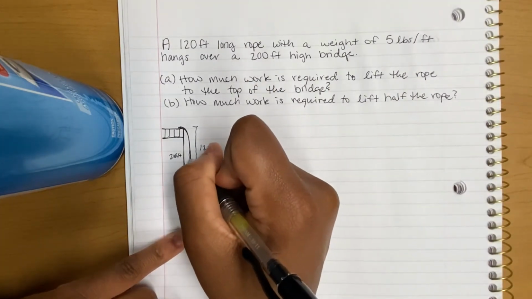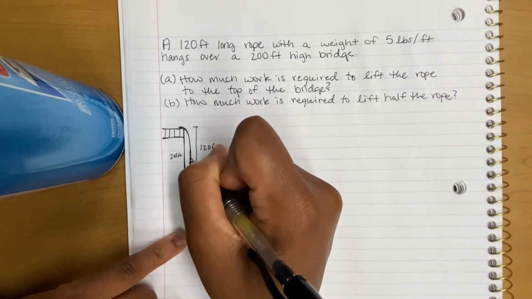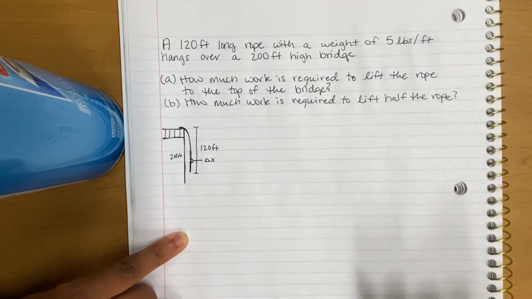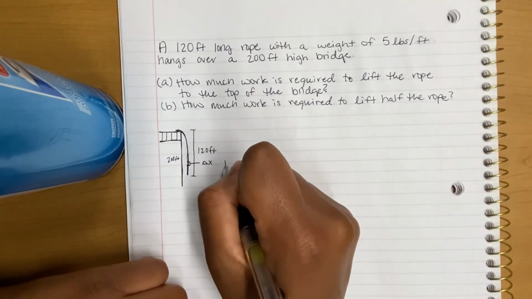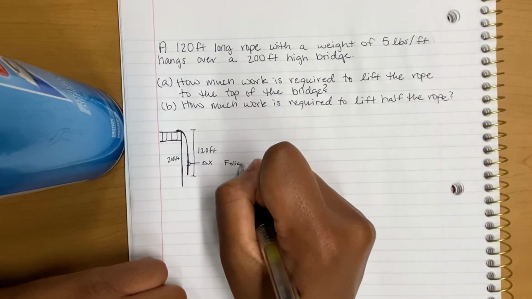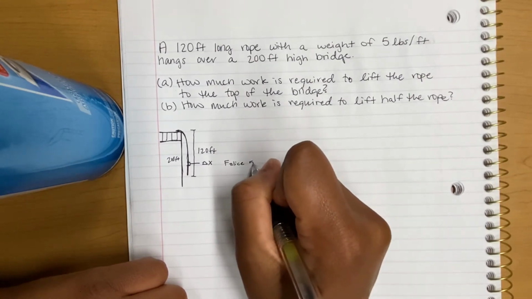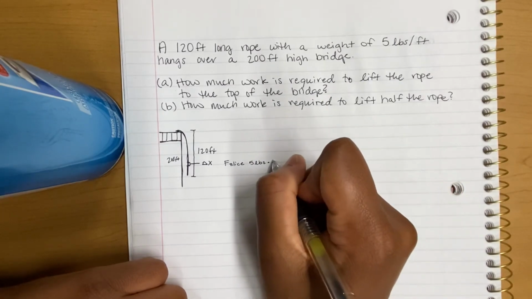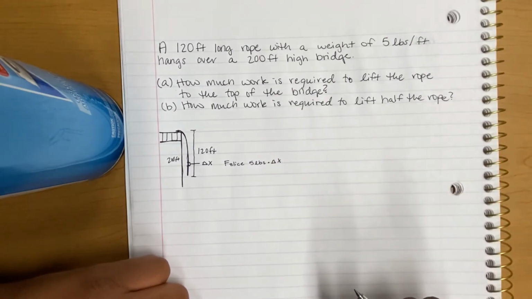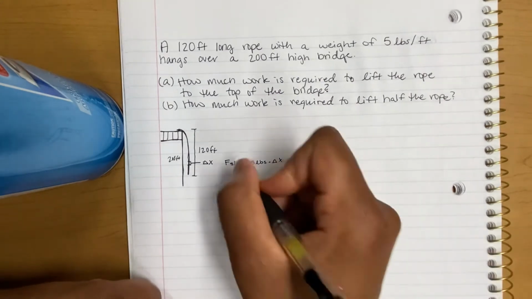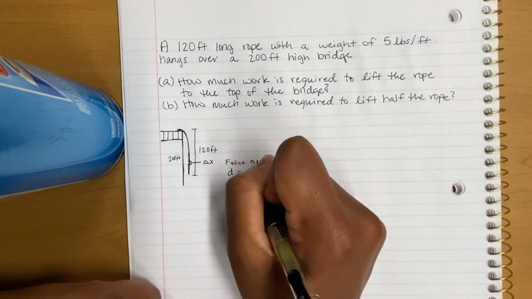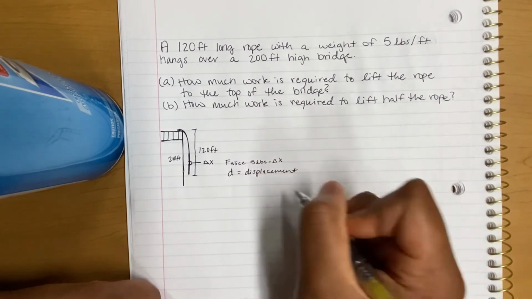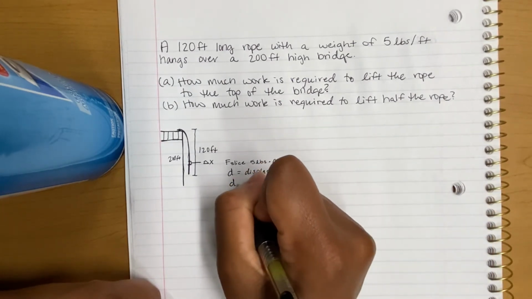As we know, work equals force times displacement, and we're trying to find the force in one section of the rope, which is the change in x, and that would be the change of x times the 5 pounds per foot. And we're just looking at this one segment of rope and where it is displaced. That gives us force. D equals displacement or distance, and D would also be equal to x.